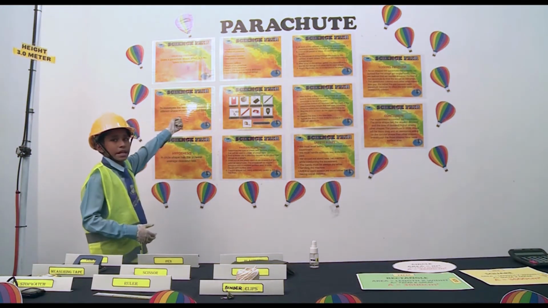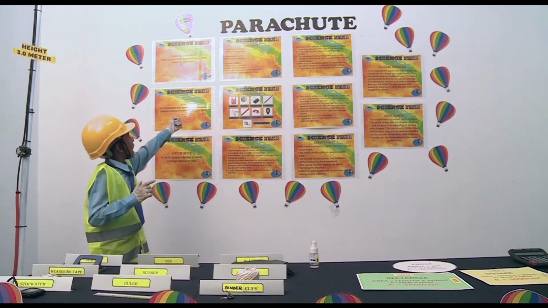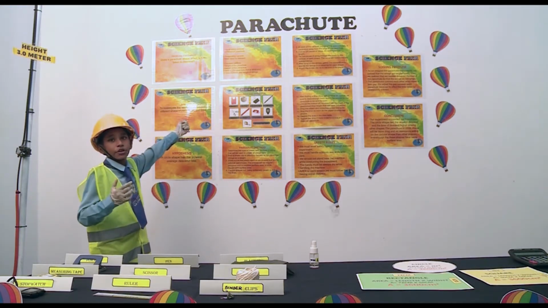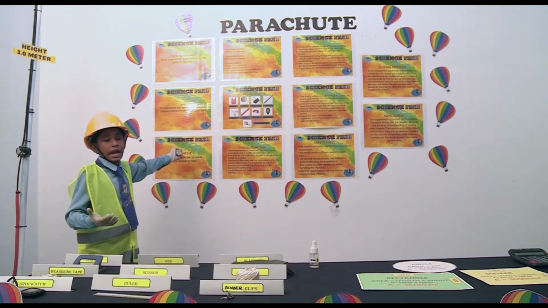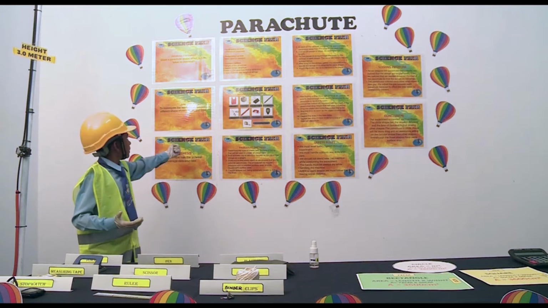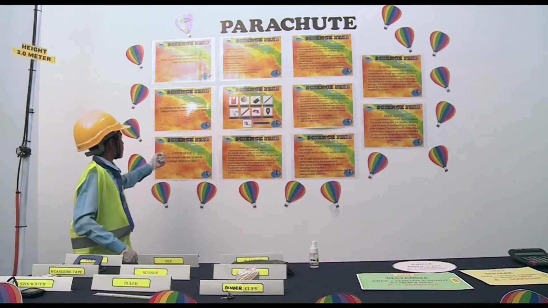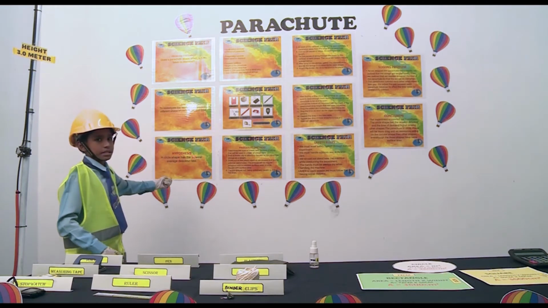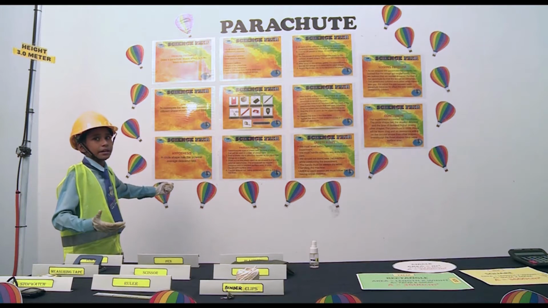The problem statement of our experiment is: does a parachute's shape affect its time taken to descend? The objective is to investigate the relationship between different shapes of parachute and the time. The hypothesis: a circle has the slowest average descent rate.